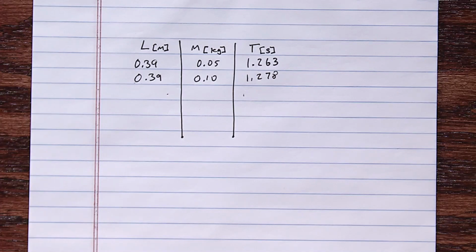Close enough given my ability to actually measure these times using my eye and a stopwatch. So what we've seen there is that the period of the pendulum doesn't depend on the mass that's hanging from it, which, as I said, is fortunate because mass turns out to be one of the more difficult things for us to measure. Length is relatively easy, time is a little bit harder, and mass is more difficult.